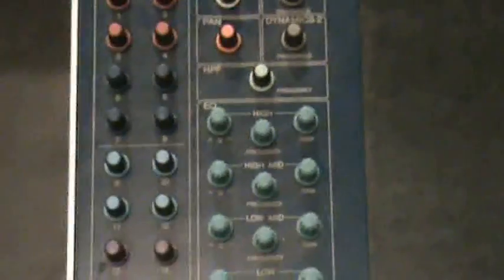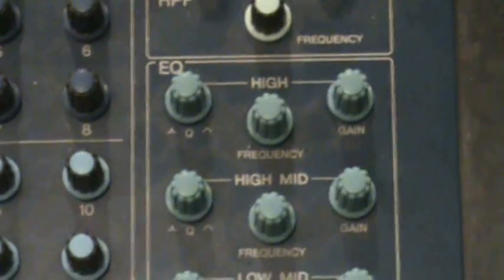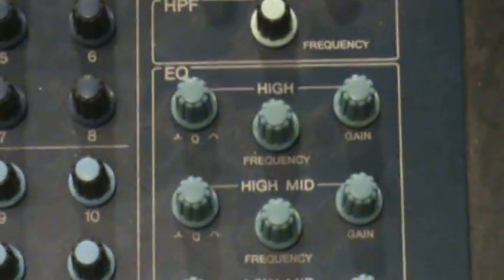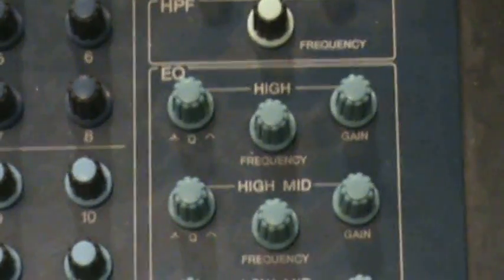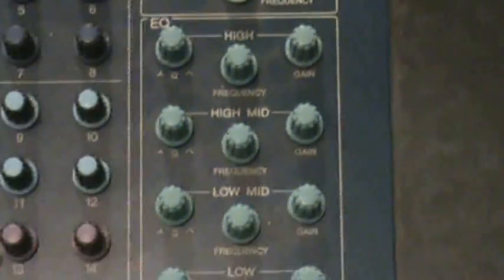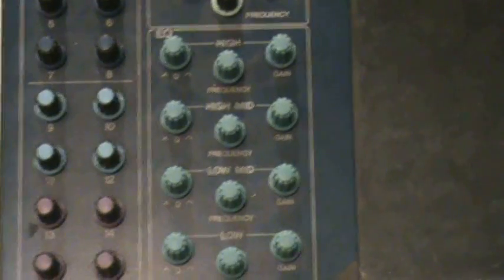In this case, now we're looking at control of the EQ, which is, if you know how to operate a stereo, you've got bass and you've got treble, but you also have what we call mid and high mid and low mid. So we just divide up the frequencies into more manageable ranges than just simply bass or treble.